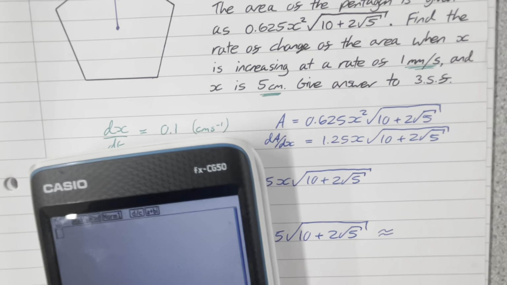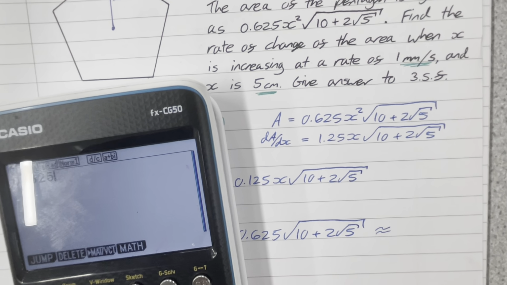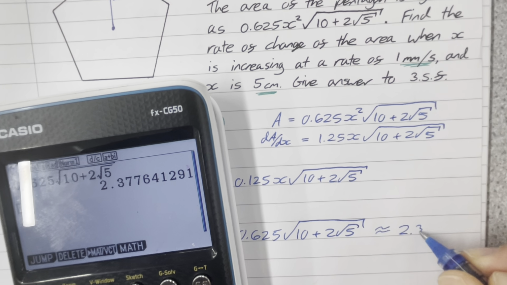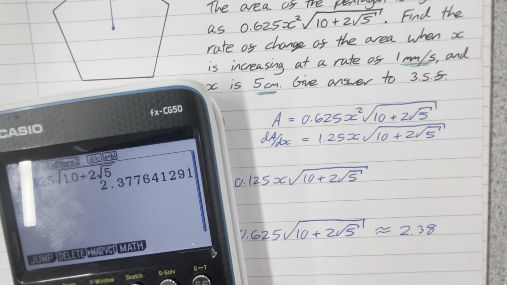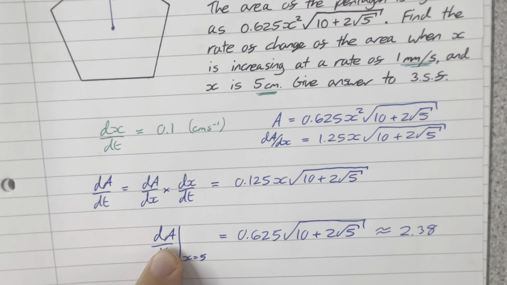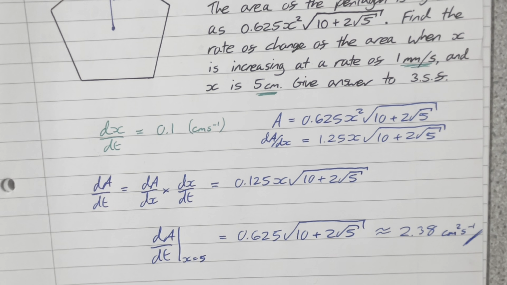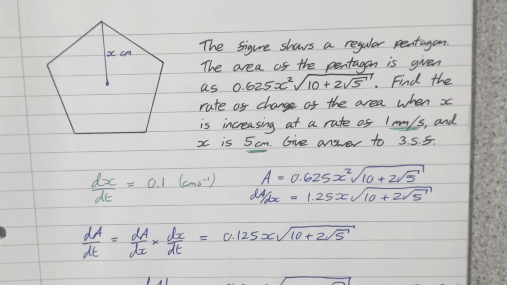So on the calculator, I'm going to type in 0.625 times the square root of 10 plus 2 root 5. That's the exact answer. And to 3 sig fig, that is 2.38. And the units, well, it's area over time. So that's centimeters squared per second. So that is how much the area will be increasing by. Okay, that's the first example.